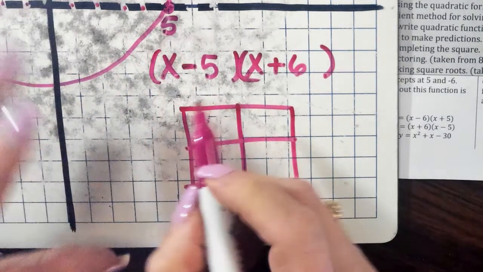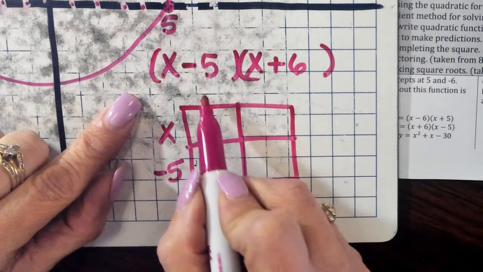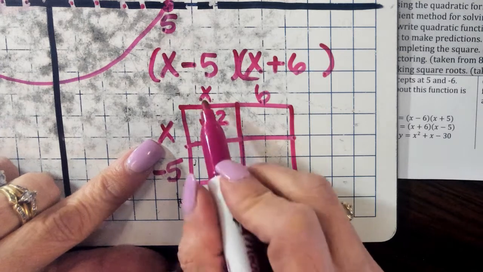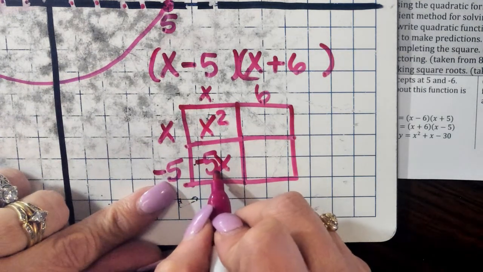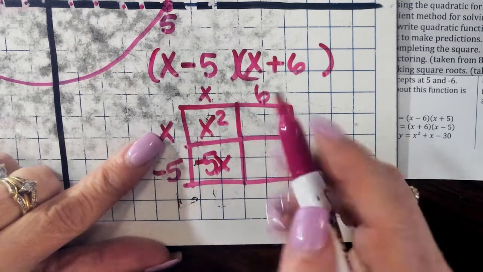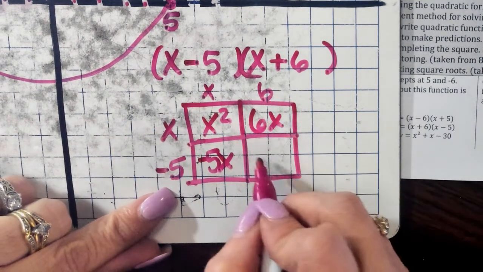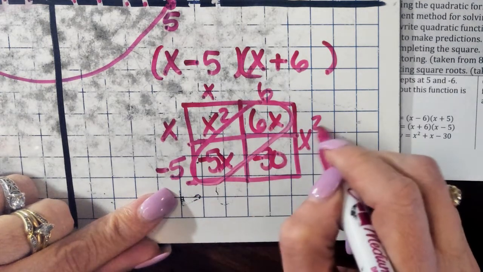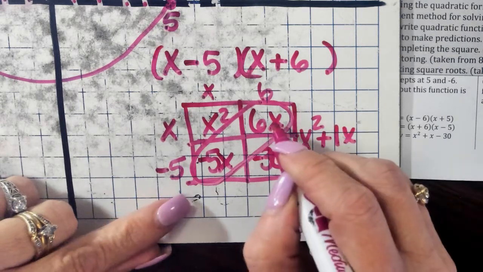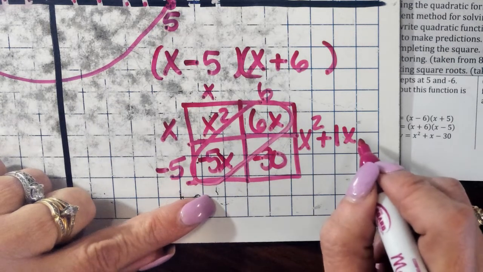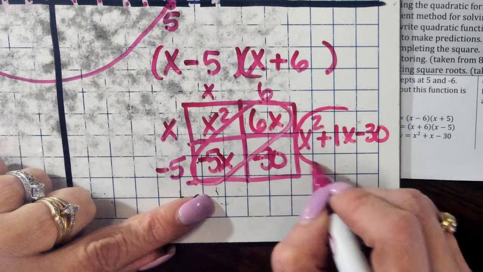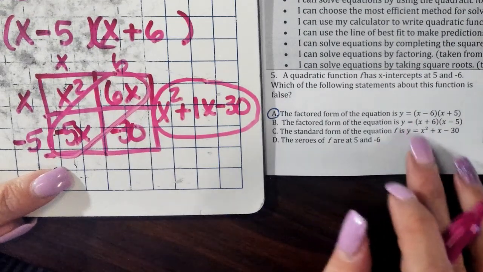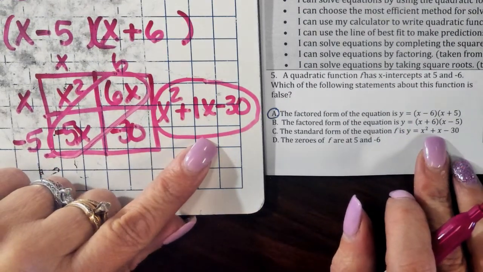I'm going to take this, and I'm going to put x minus 5 and x plus 6. X times x is x squared. X times -5 is -5x. X times 6 would be 6x. And 6 times -5 would be -30. On the diagonal, I add them up. X squared plus 1x, 6 minus 5 is 1, and then minus 30. All right, so this is the multiplied out form, and that's what it is. So the standard form, yep, that's true.